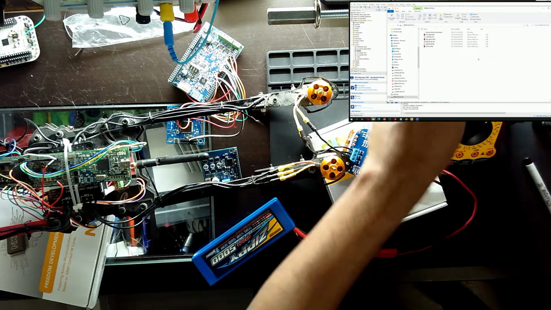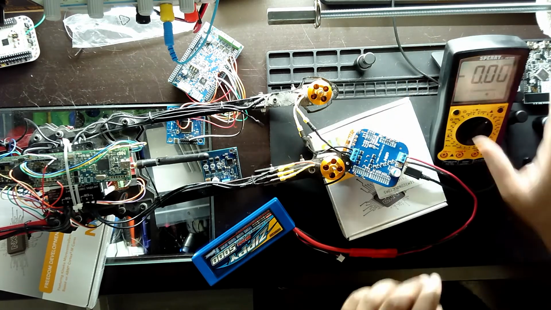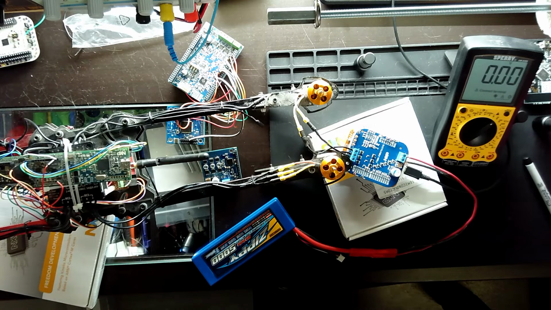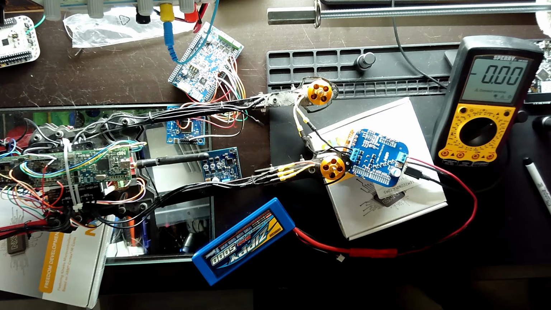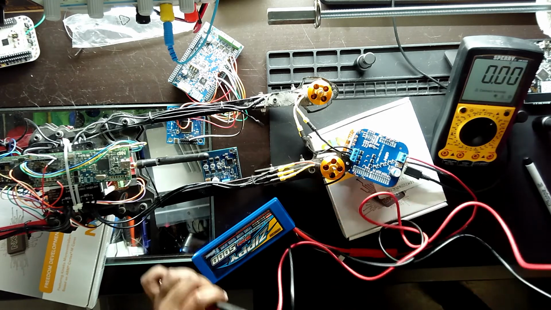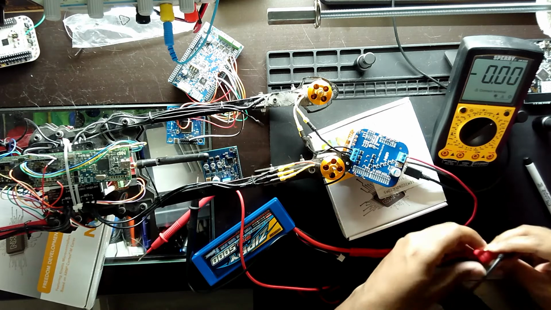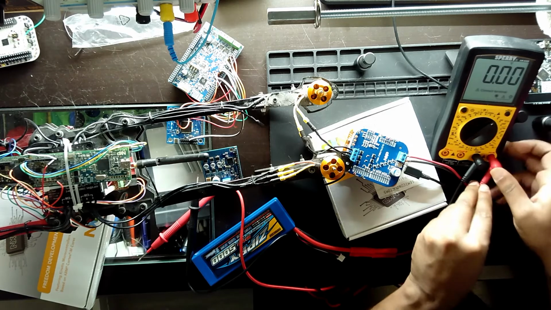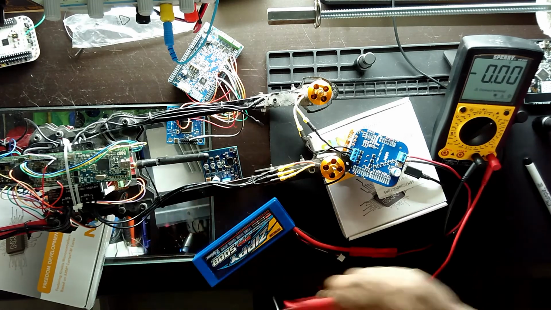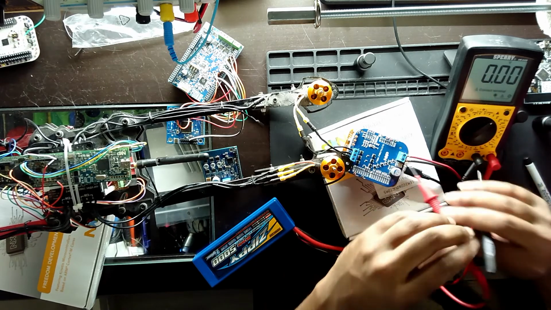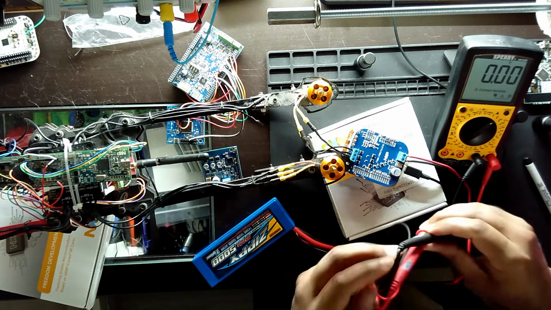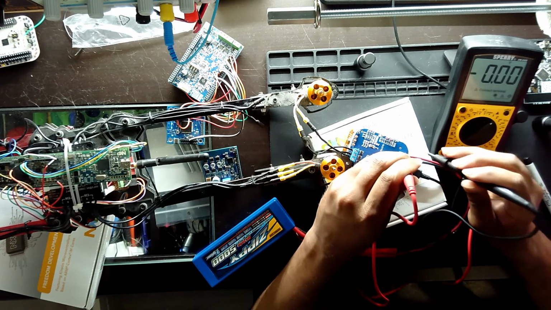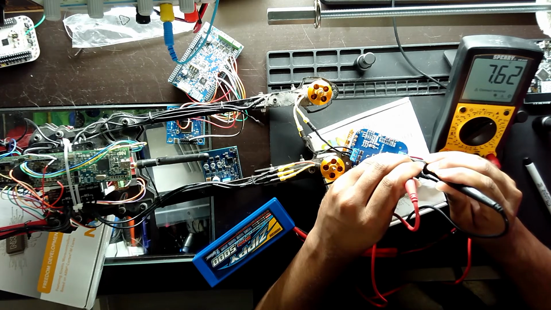So this will be the voltmeter. I wouldn't want to disturb anything, so this is going to be positive and this is going to be negative. So this is 7.6162 volts.